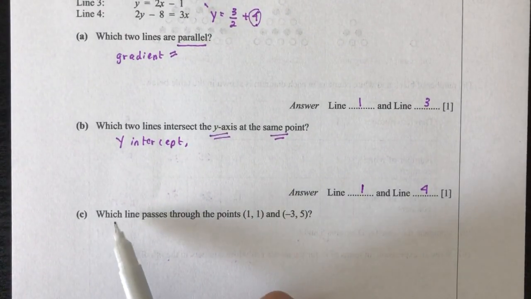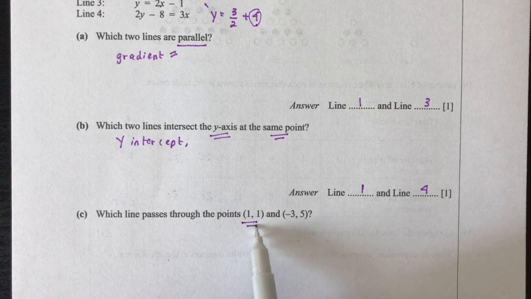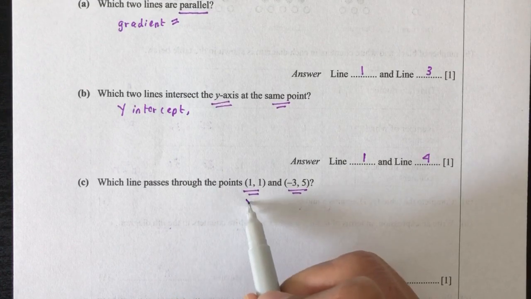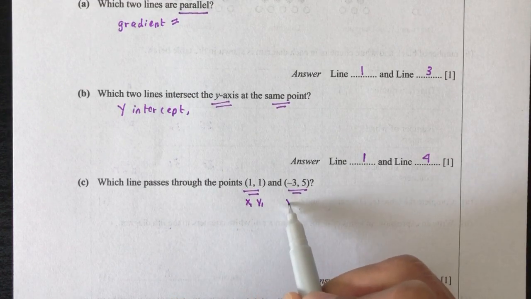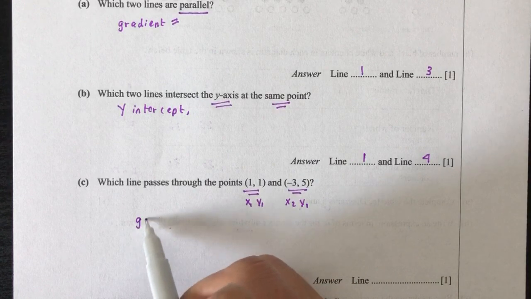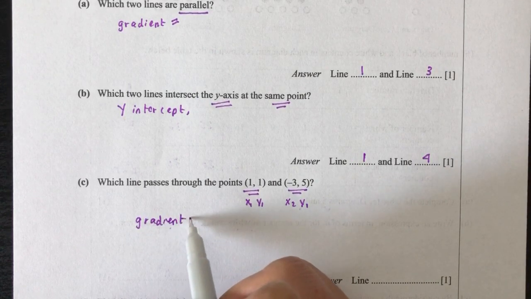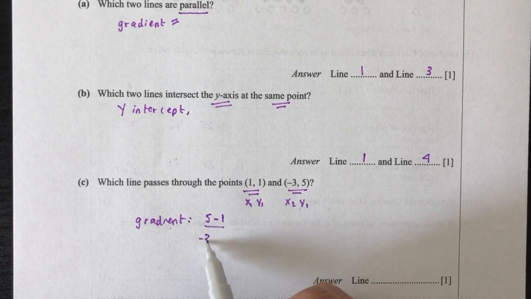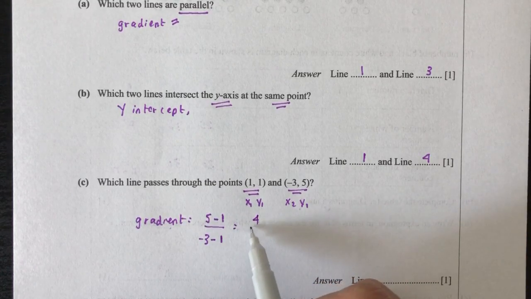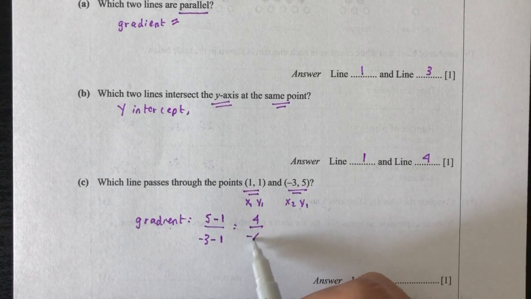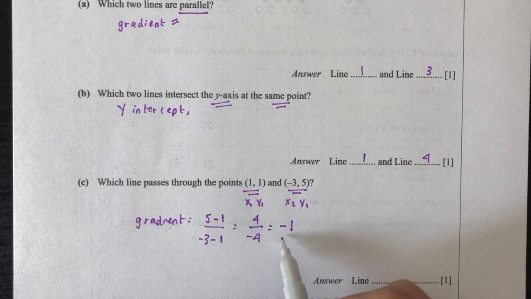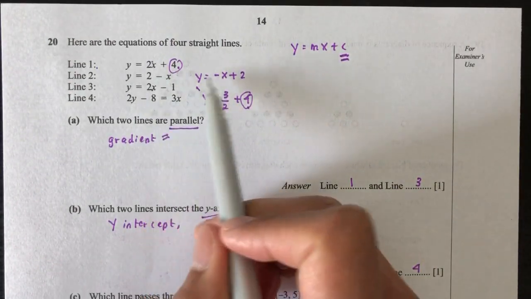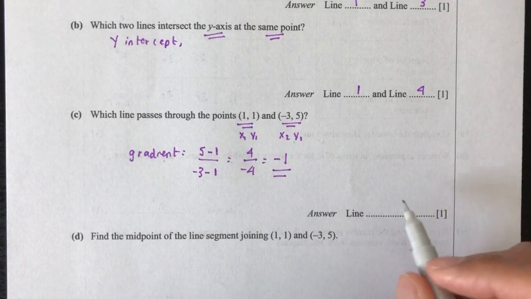Now for part C, which line passes through the points? This and this. So let's find the gradient of these 2 points. So this is x1, y1, x2, y2. The gradient is equal to, we use a formula which is y2 minus y1 divided by x2 minus x1. That will be 4 divided by minus 4, which is minus 1. So which line has gradient minus 1? Here it will be line 2. So your answer is line 2.